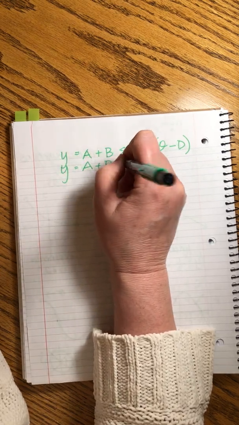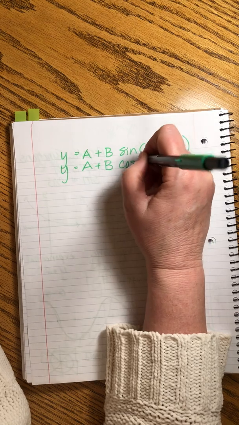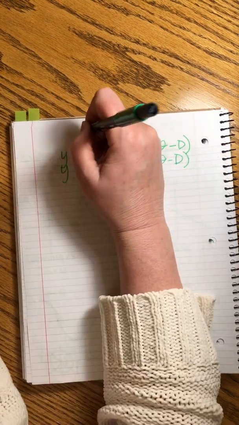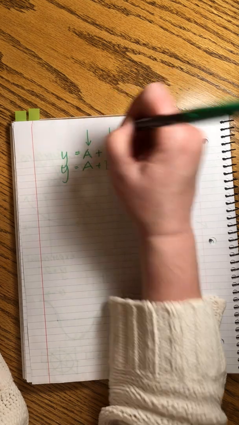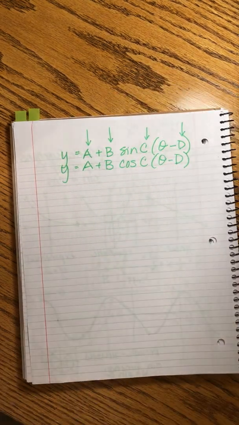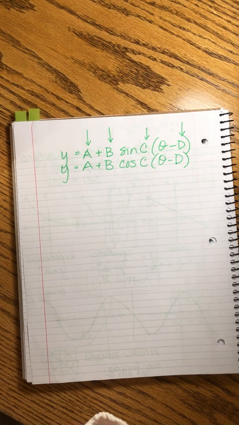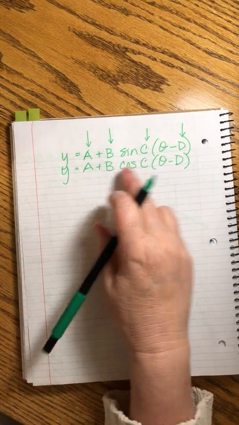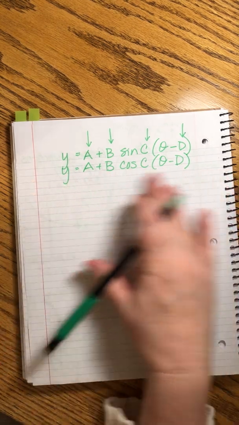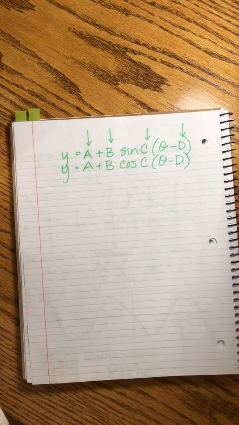And I want to point out that cosine has all the same parts and pieces. They're very similar. There's an A and a B and a C and a D in all 4 of them. We will slowly figure out what each letter represents and how to manipulate it, all right? So this is in the future, but I just want you to see where we're going.